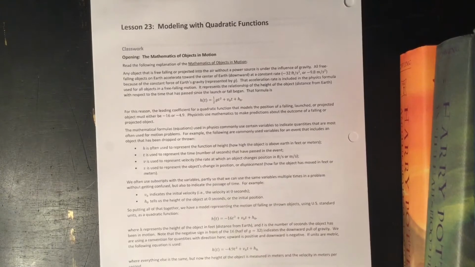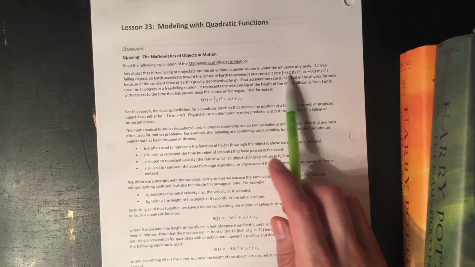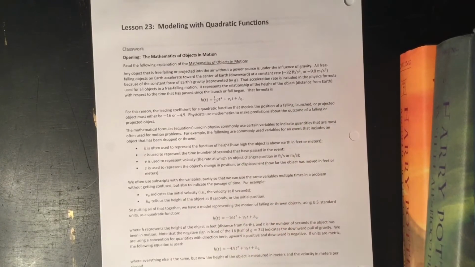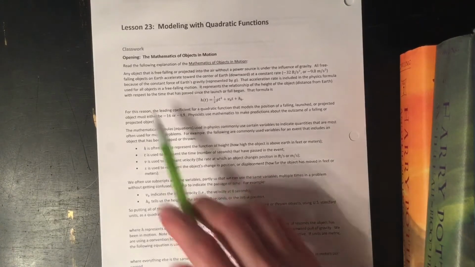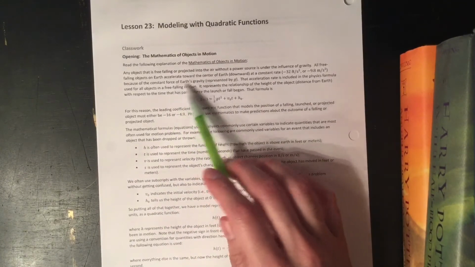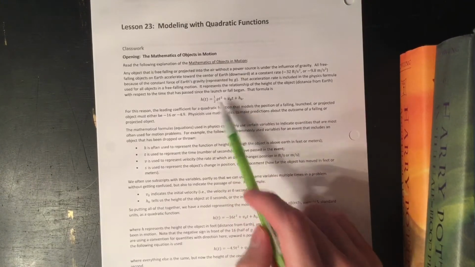So all free-falling objects on Earth accelerate towards the center of Earth, or downwards for us, at a constant rate. So if we're working in feet, then we're going to use this negative 32 feet per second squared. Or if we're talking in meters, then we'll do negative 9.8 meters per second squared. So that's what we're going to use when we're working through this. So that would be our g. So anytime we'd see Earth's gravity, it's represented by g. So that'd be this point right here in the equation.